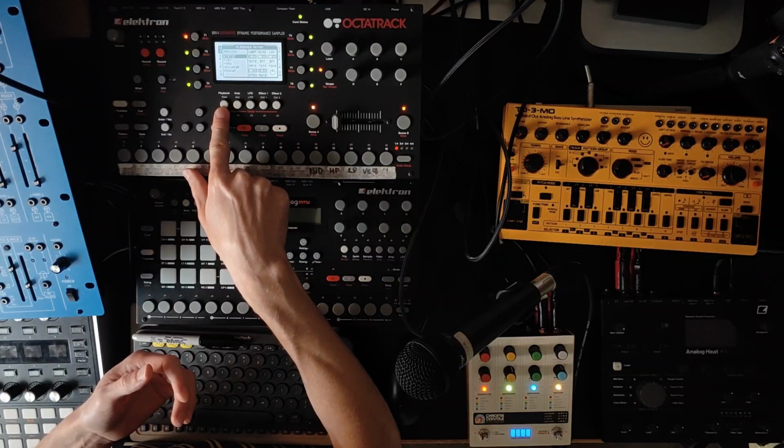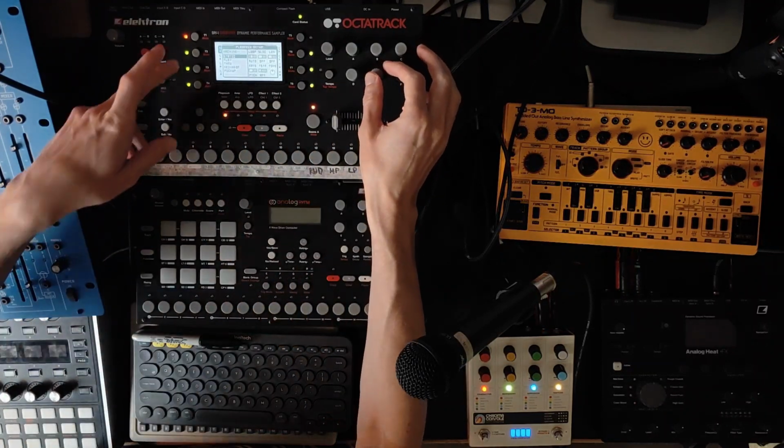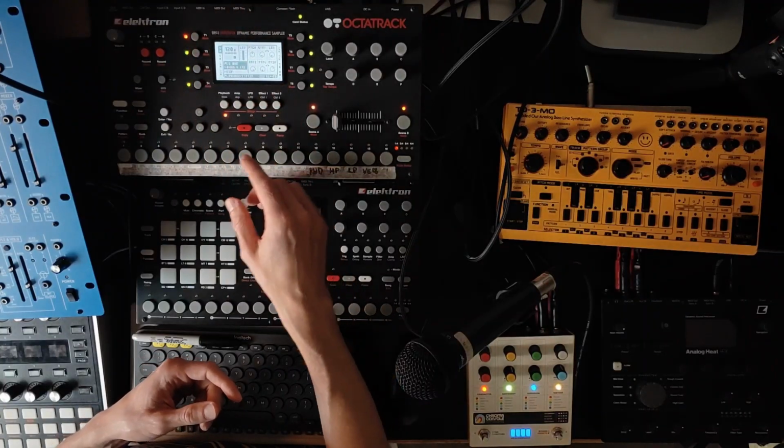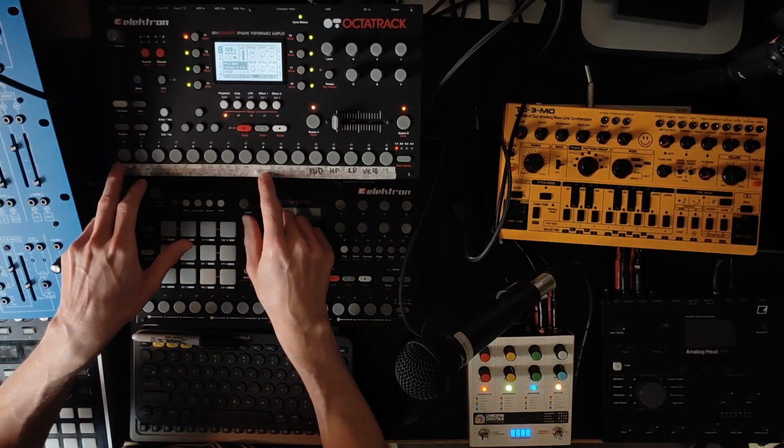You go into this, you double tap it, and you get time stretching off, because it's going to get the BPM wrong and it's going to stretch it and it's going to sound bad. Okay, so we've got time stretching off, and then we want to do a trigger.